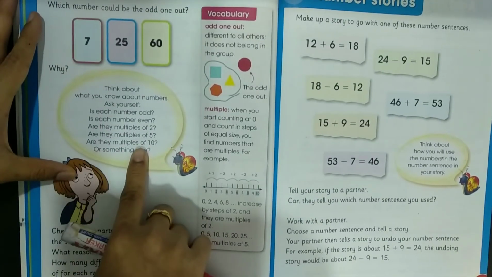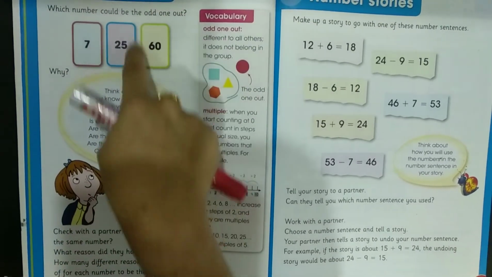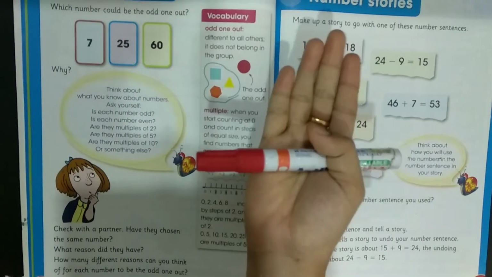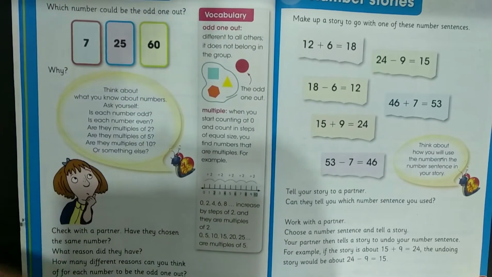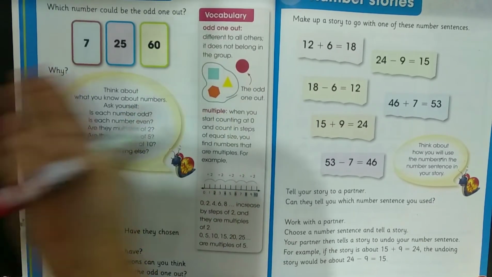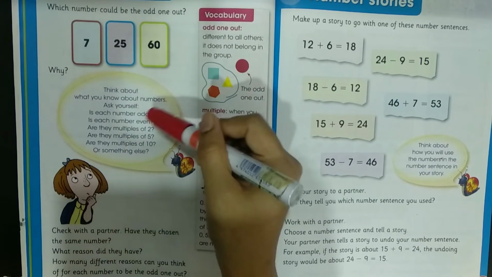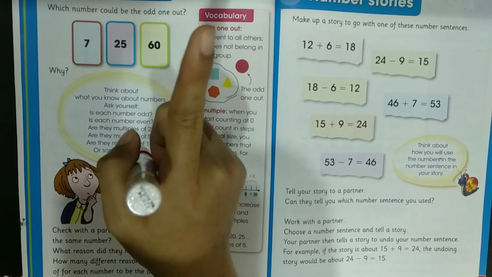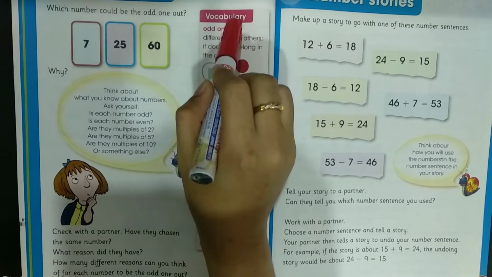Are they multiples of 10? Obviously this is a multiple of 10. These two are not. Still 60 is the odd one out. This is the only weird one that doesn't go along with the others. Or something else. What else can you see that is different from each other? As far as I'm concerned, we have answered all of these. And what I said before, 60 is the odd one out, remember?